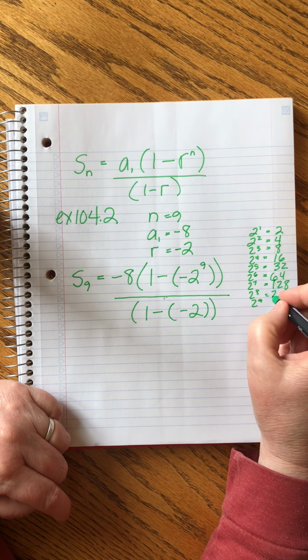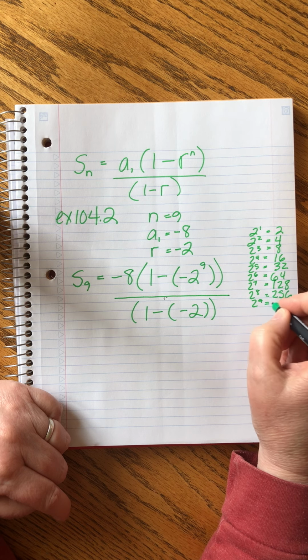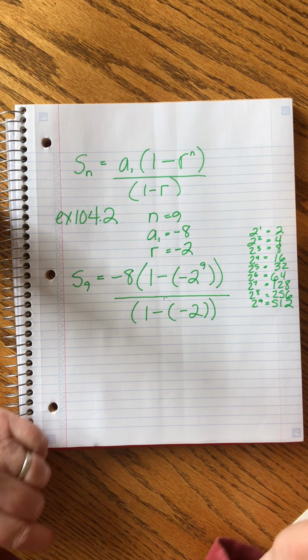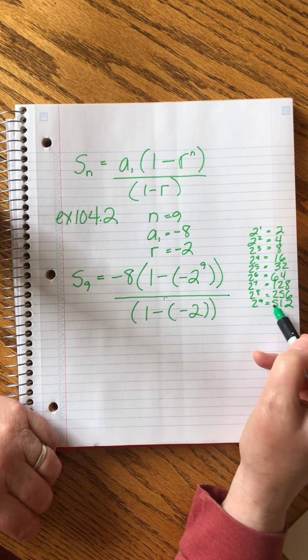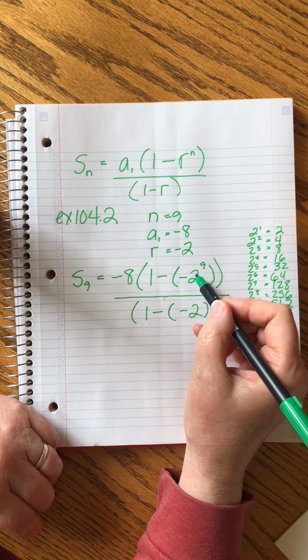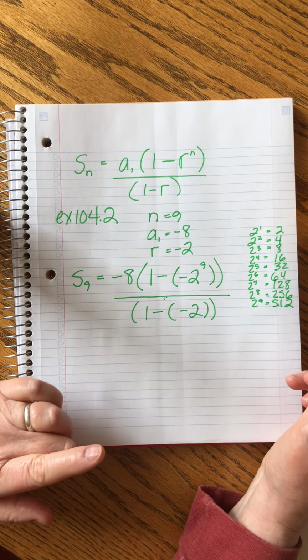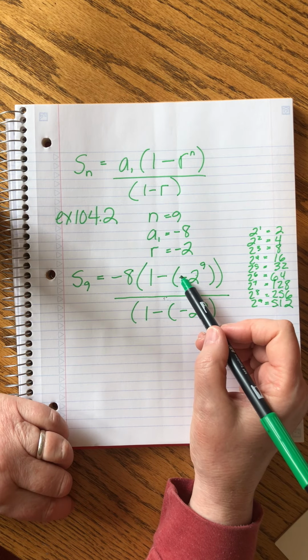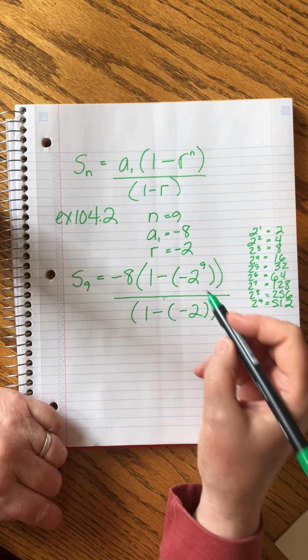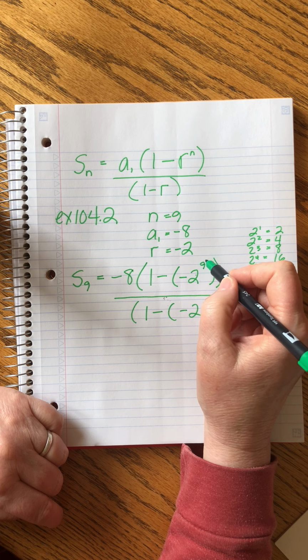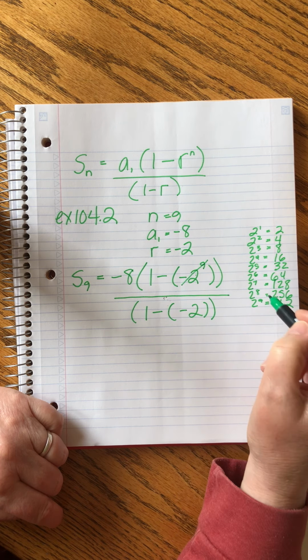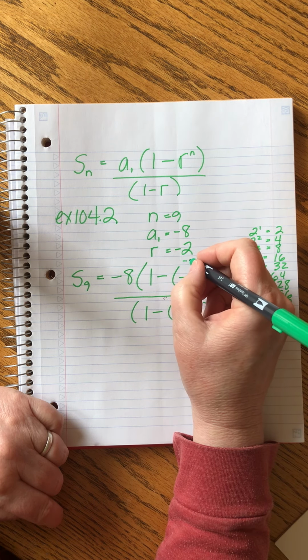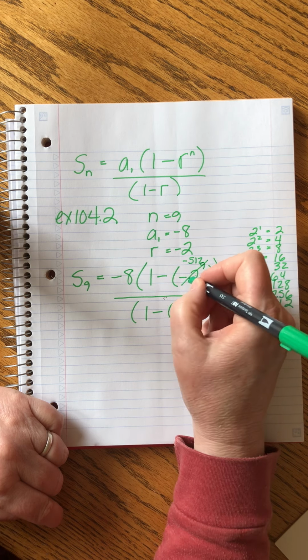We double it, 256, and we double it, 512. I haven't played that game in a while. It's making me hanker for it. Okay, so 2 to the 9th is 512. However, it's also a minus, so we know it's going to stay minus. So this becomes -512. I'm going to rewrite the minus sign just because it looks like I crossed it out.